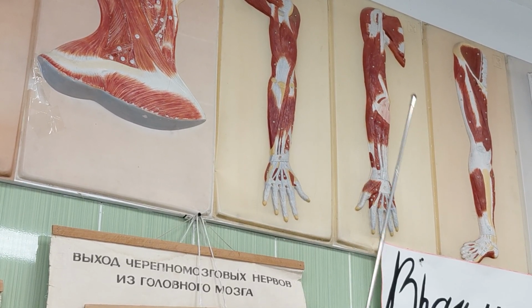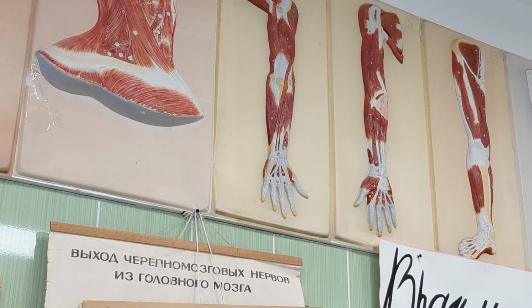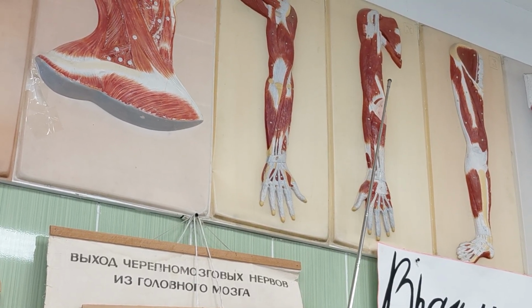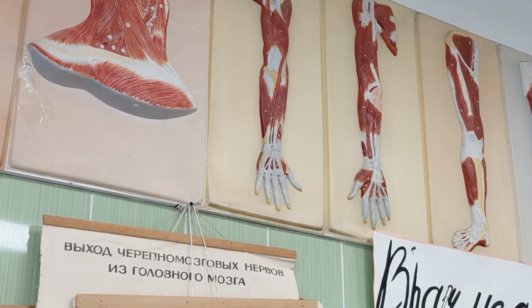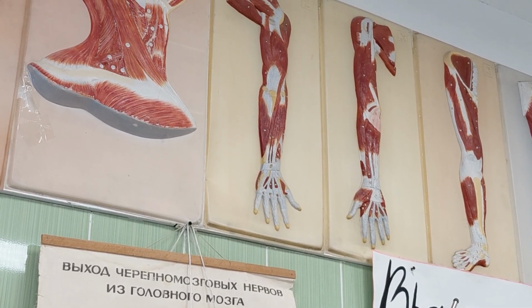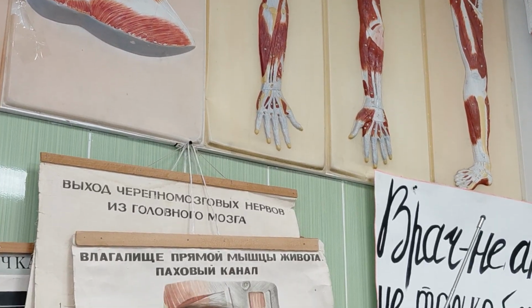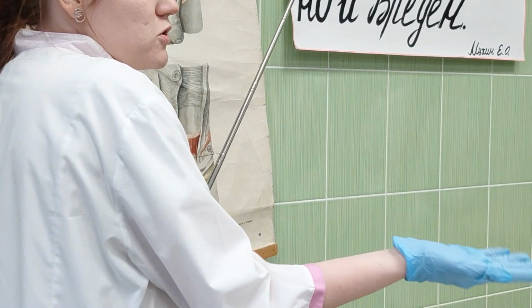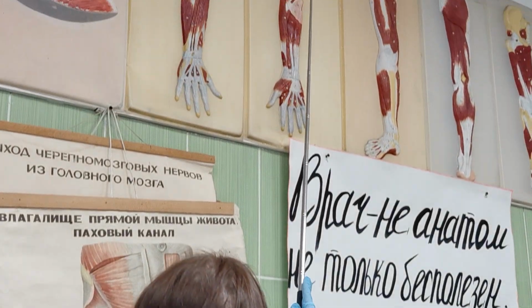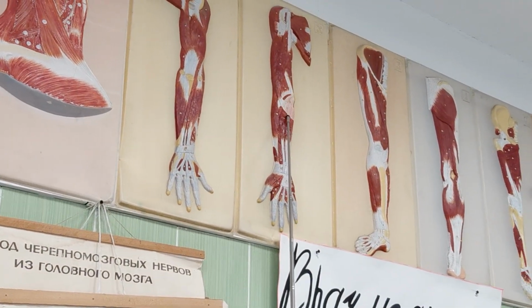First muscle I show is this. Musculus pronator teres. This muscle begins at the epicondylus medialis and attaches to the surface of the radius. For function, this is a pronation muscle. So our arm position, pronation. Next muscle, this.